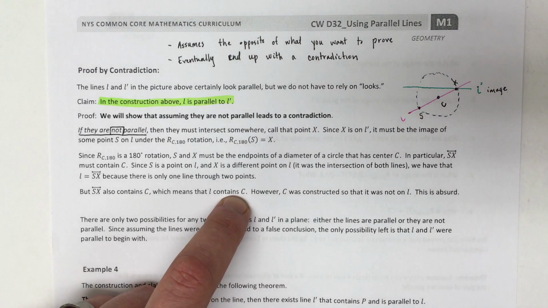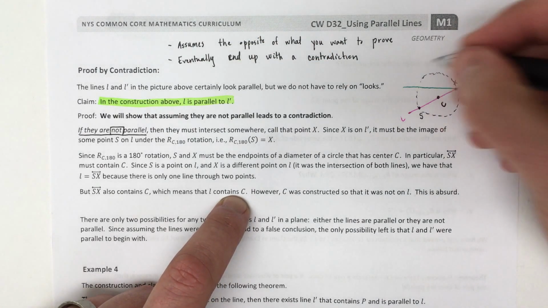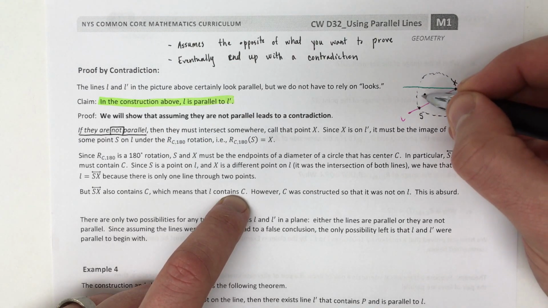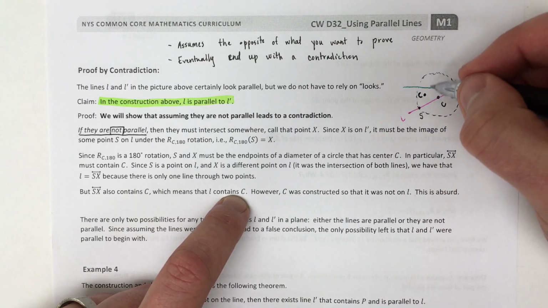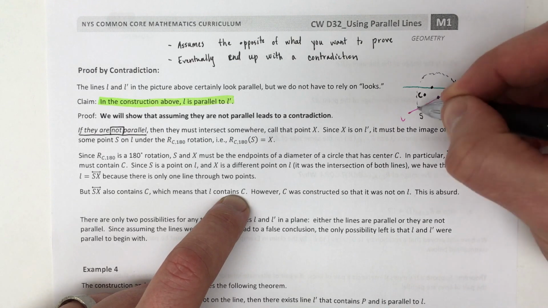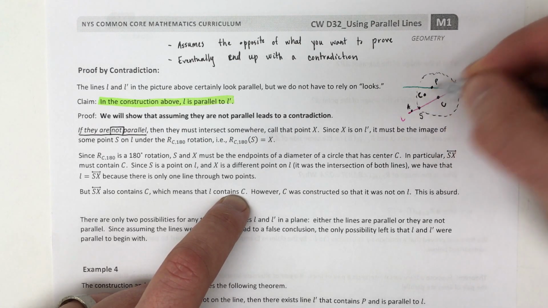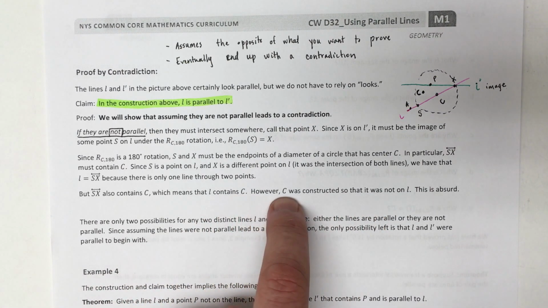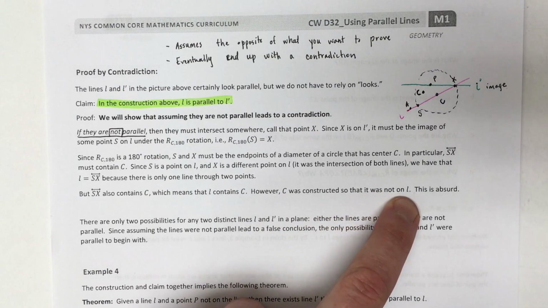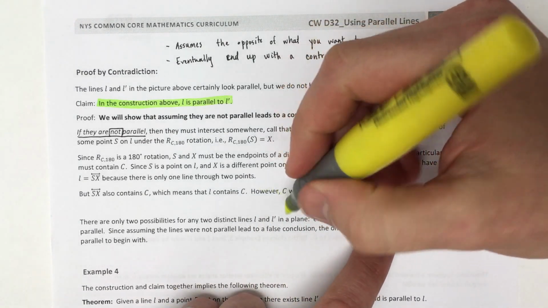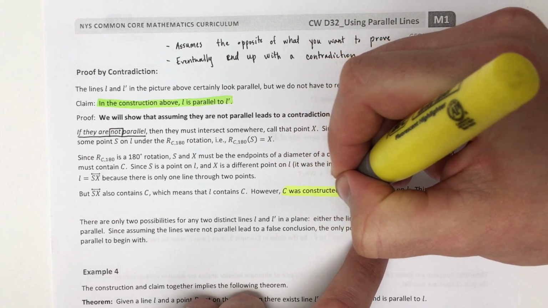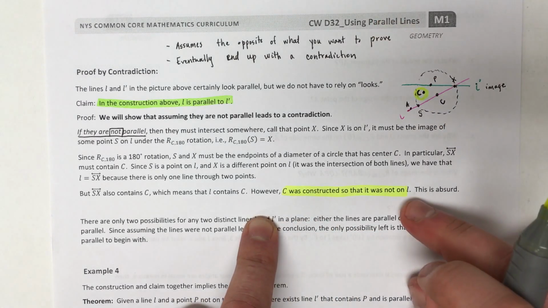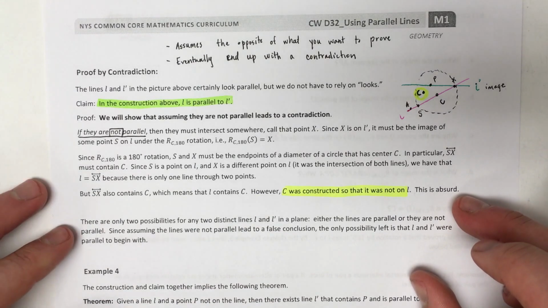But if you remember our beginning construction, C was the midpoint of P and A, so C was really originally that rotational point off the line. And it was that P to A deal where the midpoint was C, that even allowed us to construct it. But C was not constructed so that it was on line L. So this right here, however, is absurd. C was constructed so that it was not on line L, and this is your contradiction.